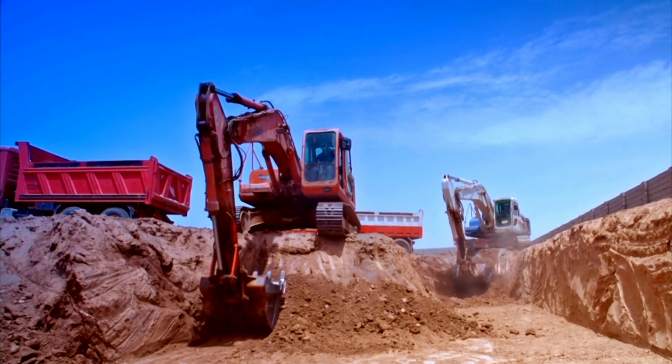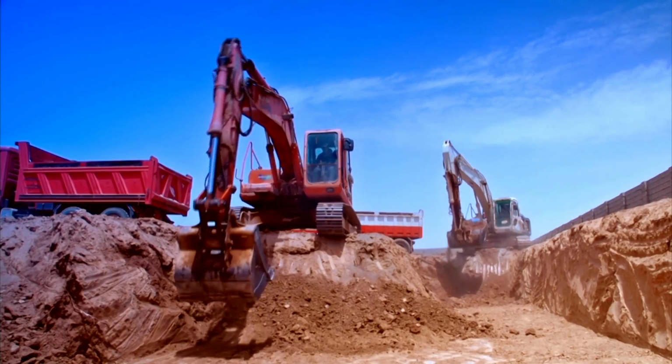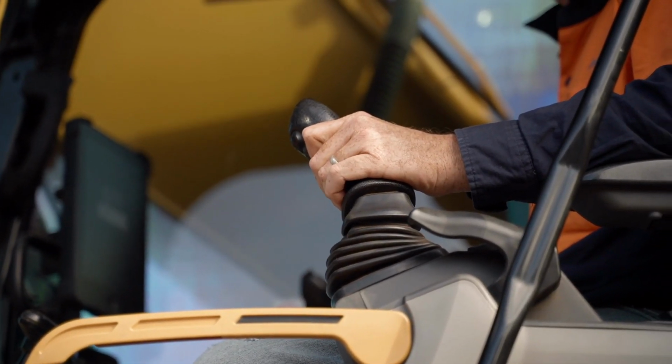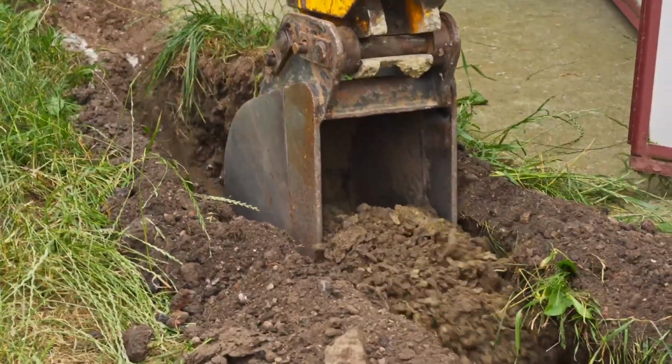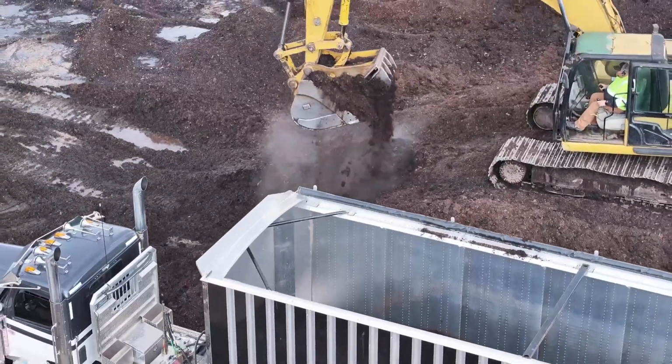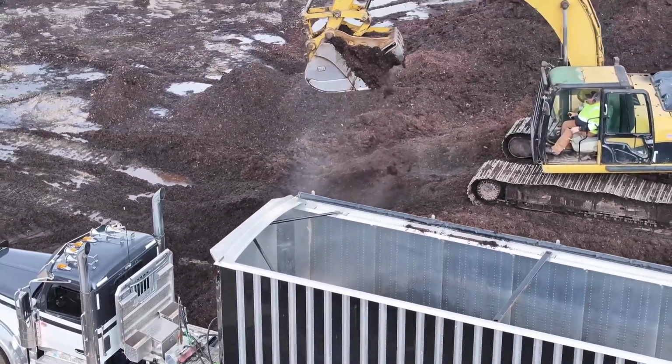Have you ever watched an excavator digging and wondered how the bucket moves so smoothly and precisely? Even though the operator is only moving a few joysticks, the bucket can reach deep into the ground, curl perfectly, and dump material exactly where needed. This smooth motion is not accidental.